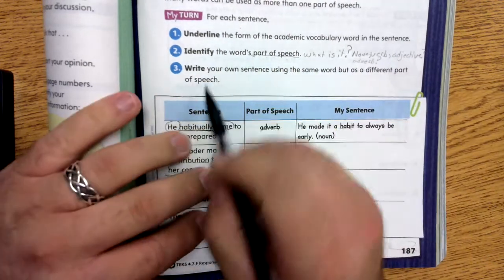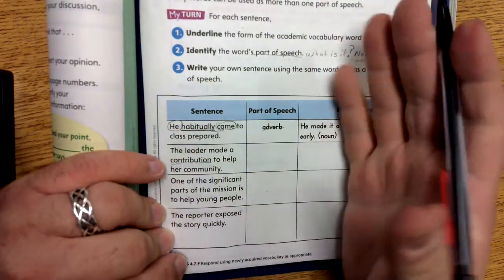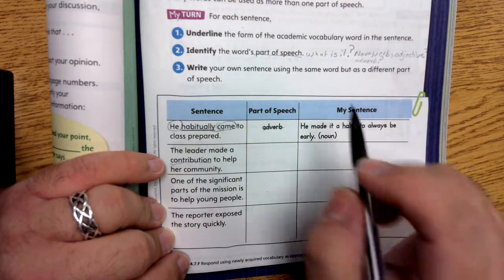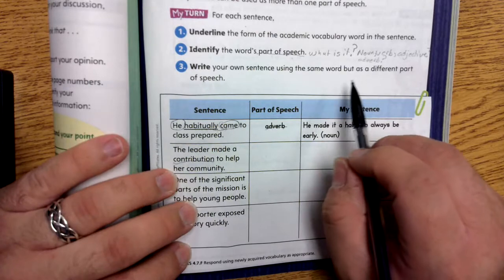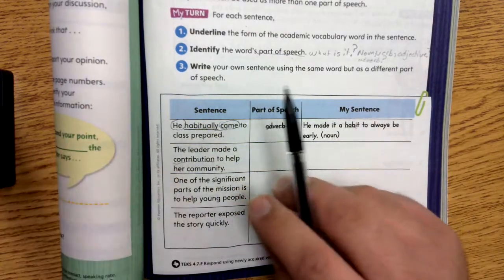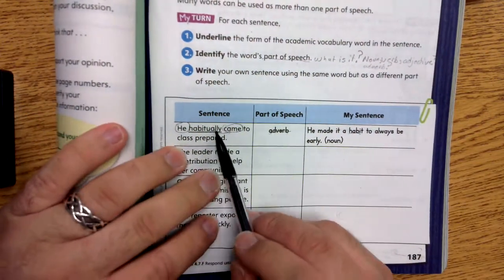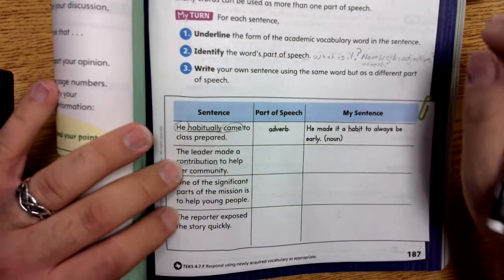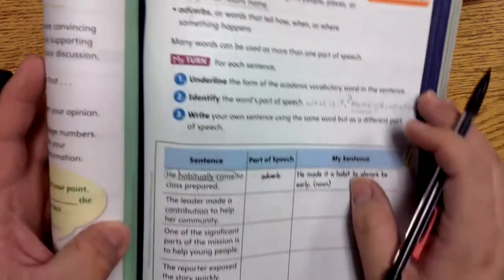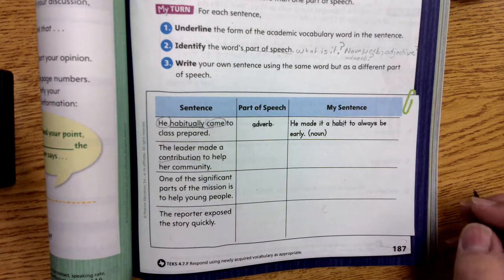Okay, and then after you identify it, somewhere in here there are words you need to identify, and I'm going to kind of show you how to figure those out. So you are going to write your own sentence using the same word, but as a different part of speech. And so now you may be asking, Mr. Herring, when I look down here, I see that this is underlined, but there's nothing else underlined. You'd be right. This is requiring you to identify the specific words.